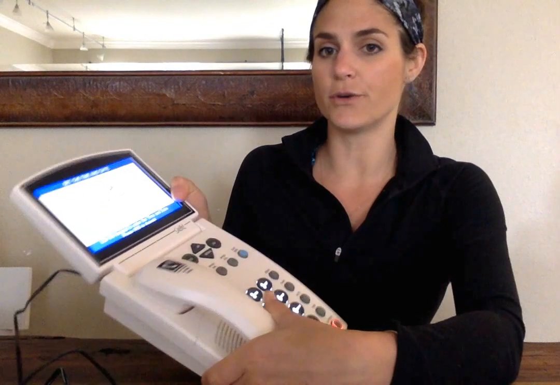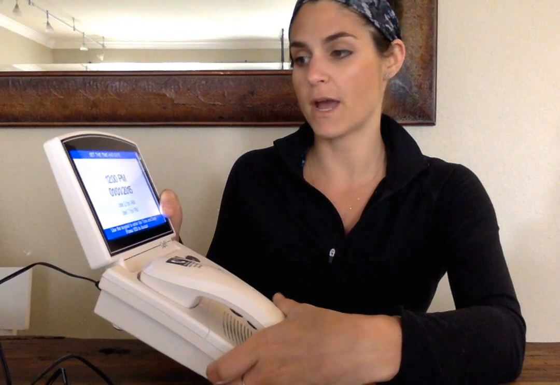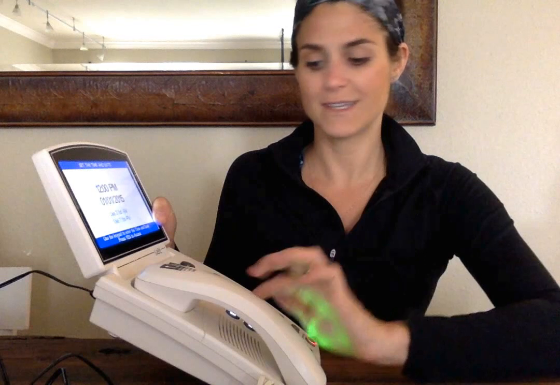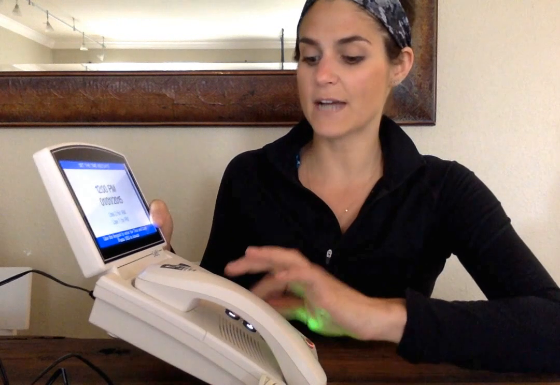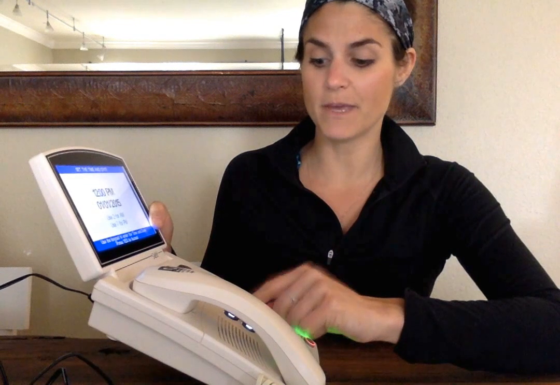After that, you'll notice that it asks you for the date and time, okay? Right now, it says that it's 12 o'clock. It's not. It's actually 12:28. I only need to type in on this keypad 12:28.